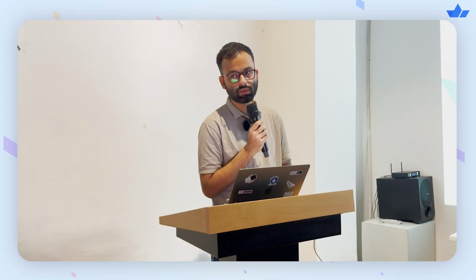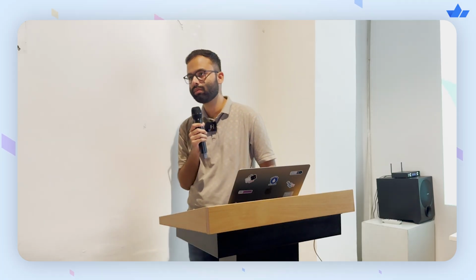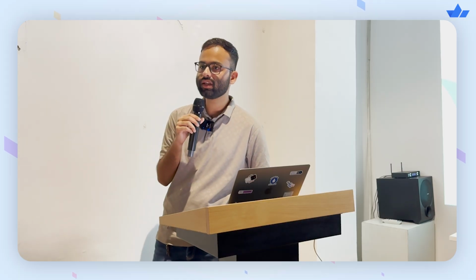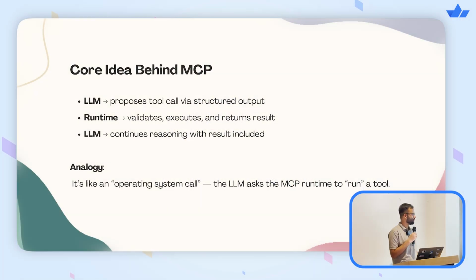So the runtime validates and checks which tool needs to be executed, and it returns a result based off of whatever tool it uses. And then, like I said, the LLM uses whatever data the MCP server returned as a context, and then it moves forward from there on. So here I've written a small analogy about that. The MCP server is like an operating system call. The LLM asks the MCP server to do a certain task and return the data.